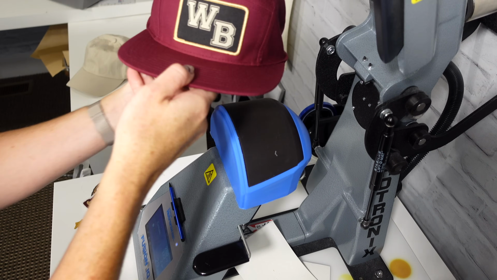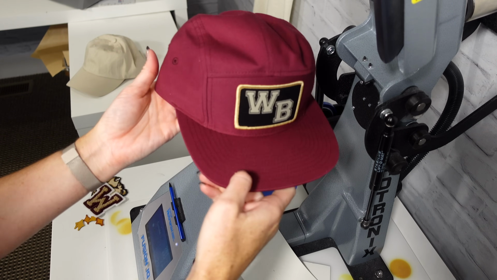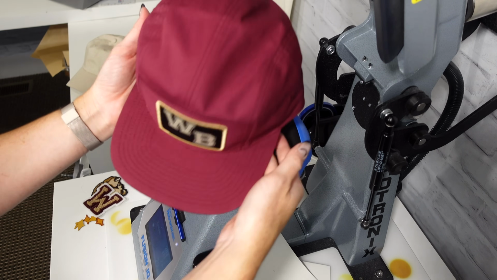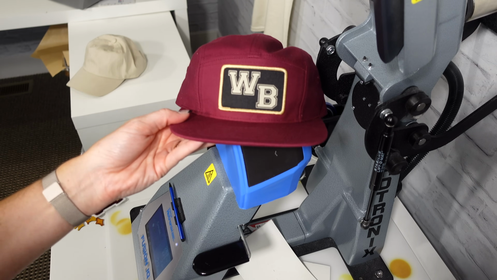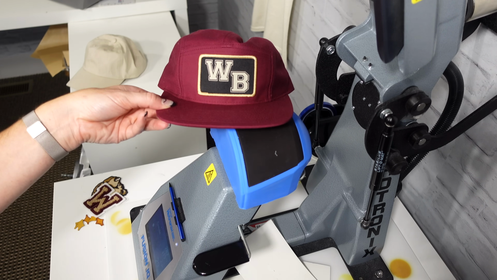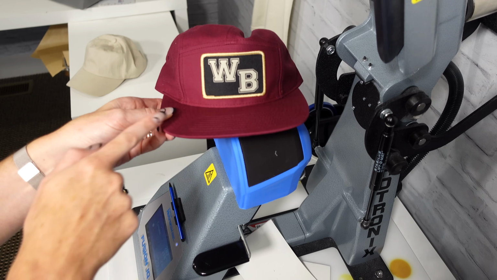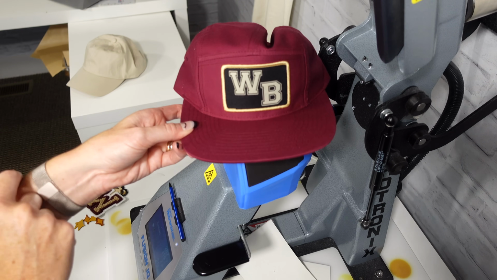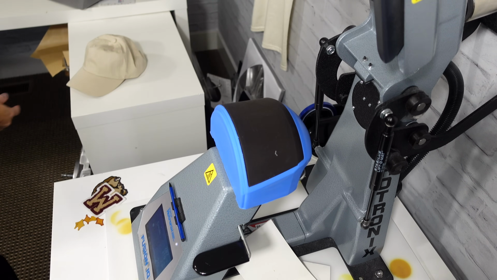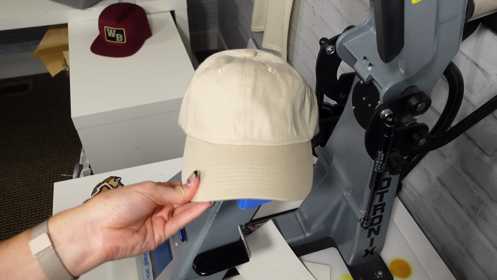And as you can see, we have a beautifully decorated hat. No creases, no scorch marks, effortless and beautiful application. So in under a minute, we were able to fully decorate a hat, making it look like we have embroidered this woven patch on. Okay, up next, that beloved dad cap.